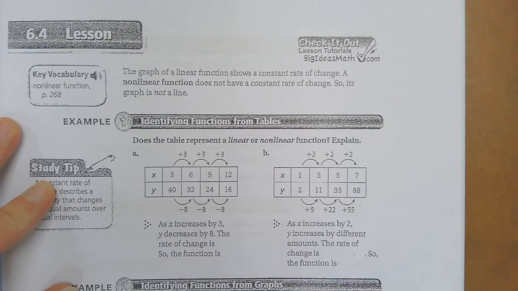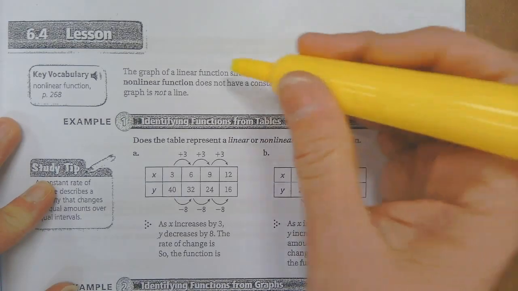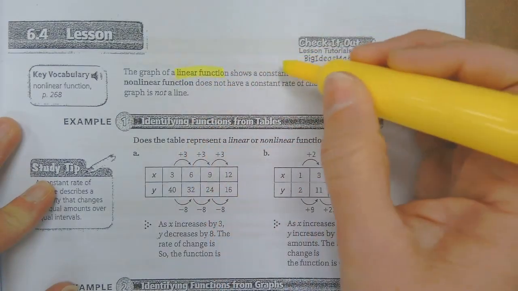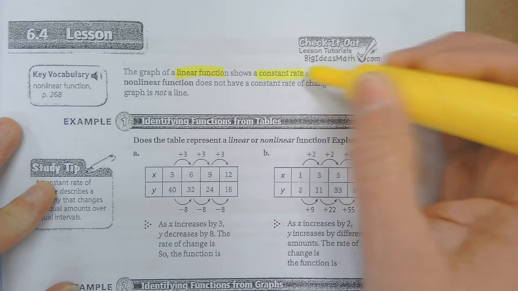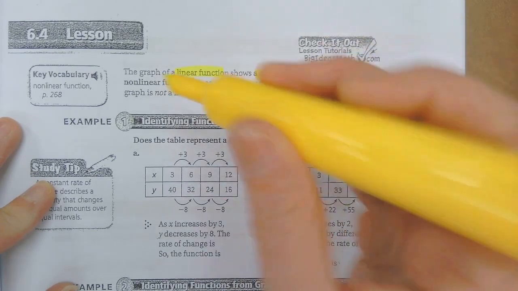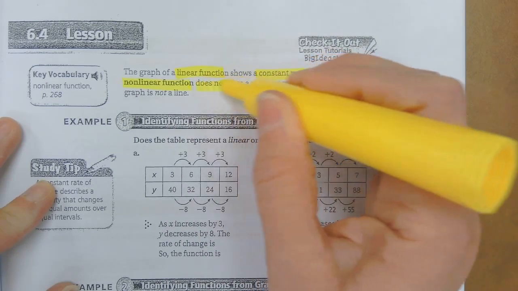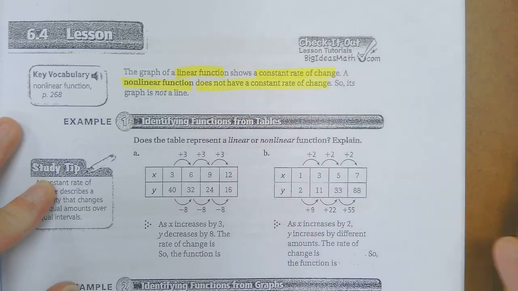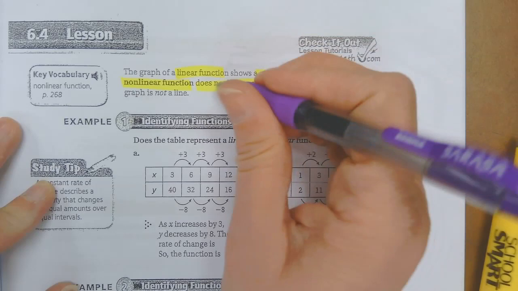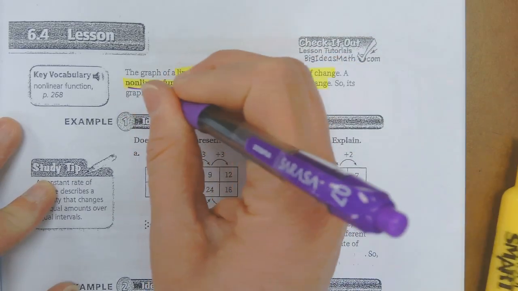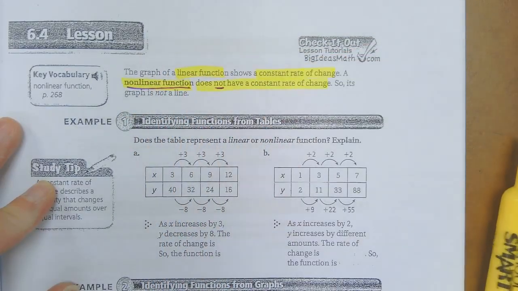Hi guys, this is lesson 6.4. Today we're going to be talking about non-linear functions. A graph of a linear function shows a constant rate of change. A non-linear function does not have a constant rate of change.